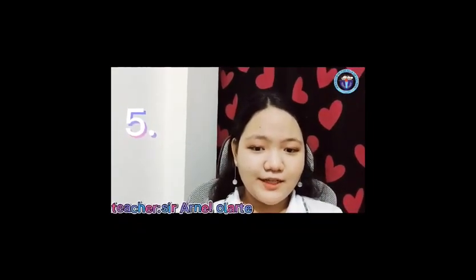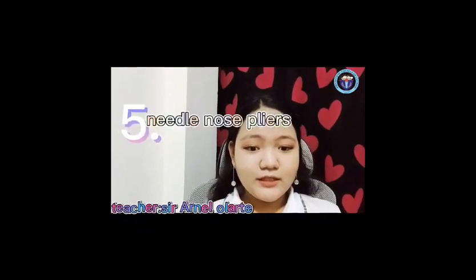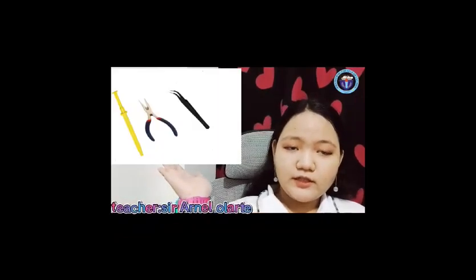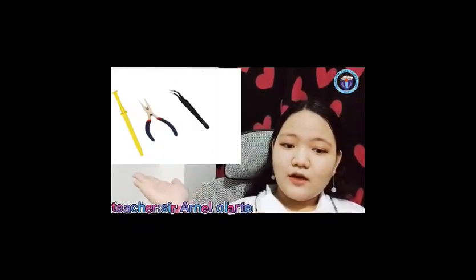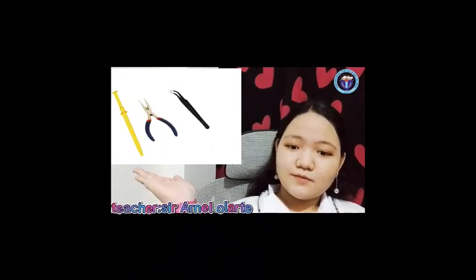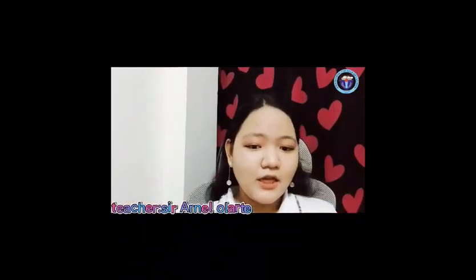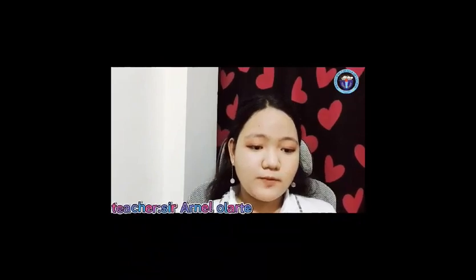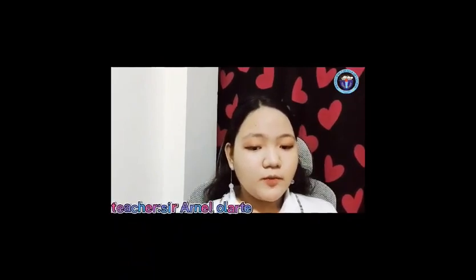Our fifth one is the part retriever, needle nose pliers, or tweezers. Here are the pictures of the part retriever, needle nose pliers, or tweezers. The part retriever, needle nose pliers, and tweezers can be used to place and retrieve parts that may be hard to reach with your fingers. Do not scratch or hit any components when using these tools.